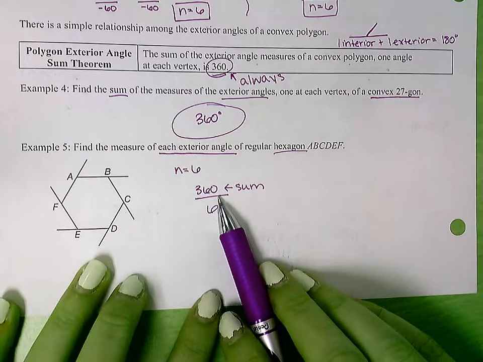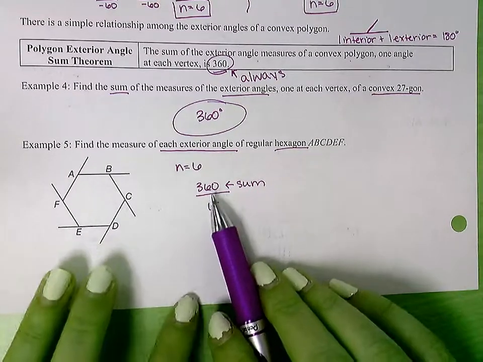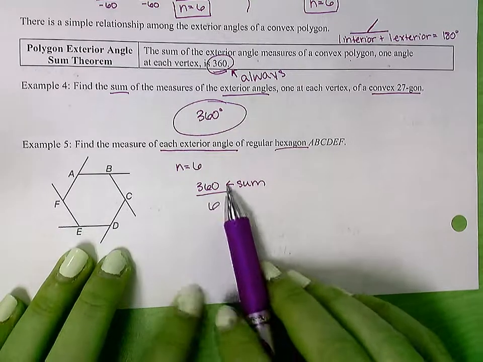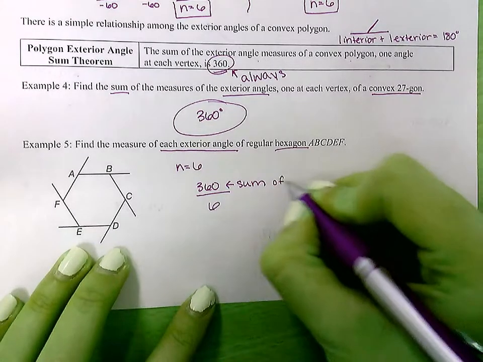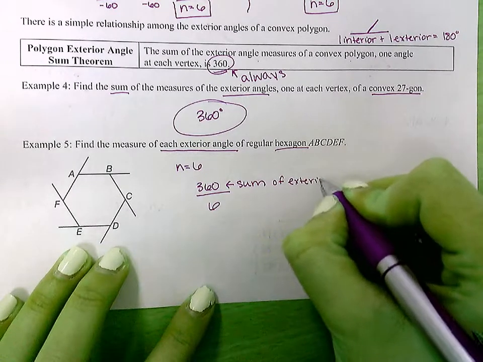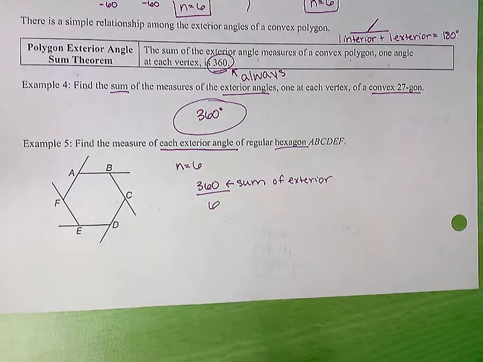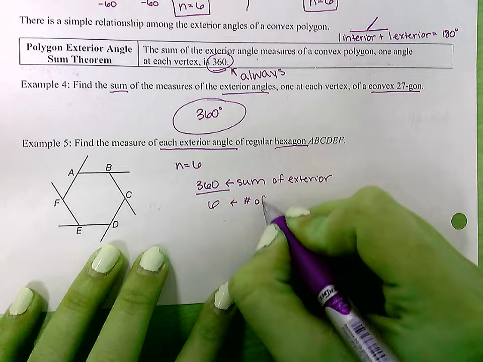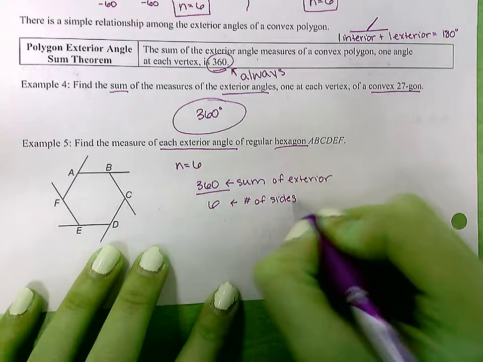All right, so finishing up example 5 here. So again, we're taking our sum. So our exterior sum, we can divide that by our number of sides.